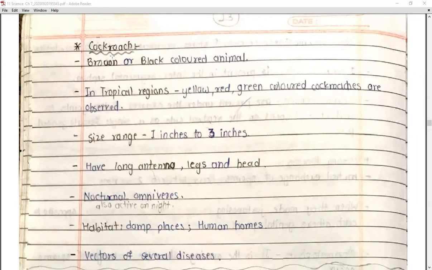Today we are going to see about the cockroach. Cockroach is a brown or black colored animal. You might have seen it in your home, right? In tropical regions, several different colored cockroaches are observed: yellow, red, green, right? Here in this region we are able to observe brown or black colored cockroaches.